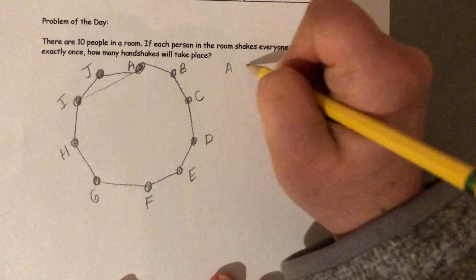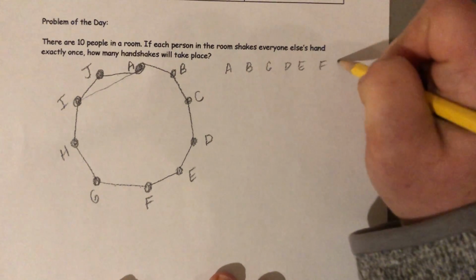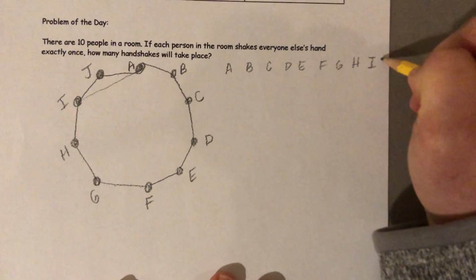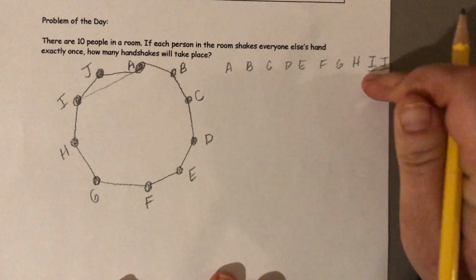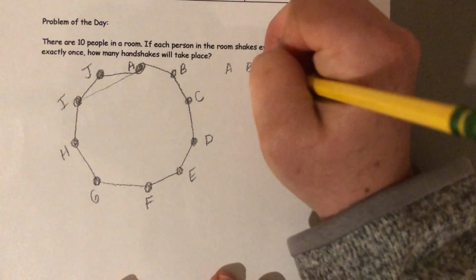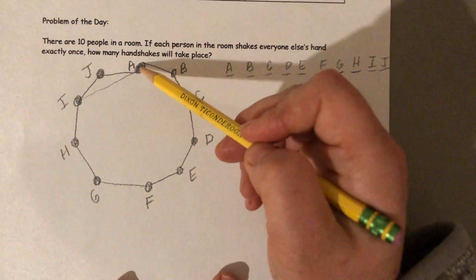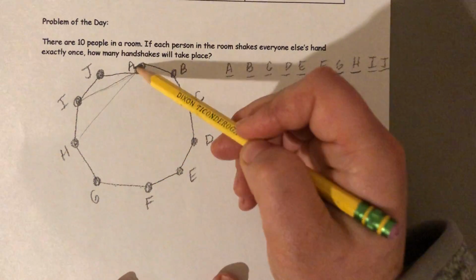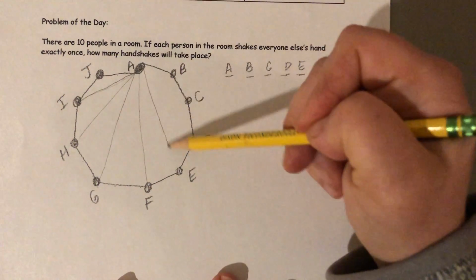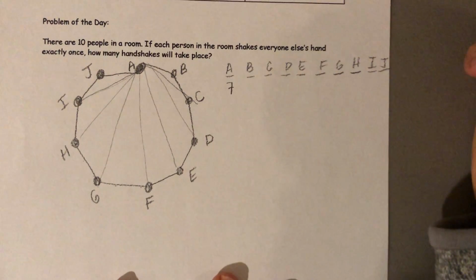Okay, so I'm going to write out the pattern here. Do you think by the time I get to I and J that I'm going to add on any new diagonals? Probably not, based on our other experiences. So from A, I can draw 1, 2, 3, 4, 5, 6, 7 diagonals.